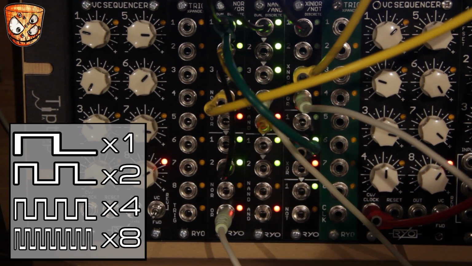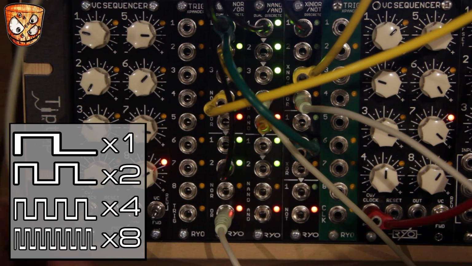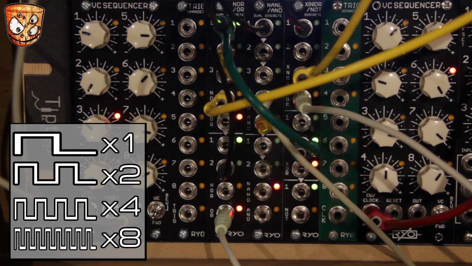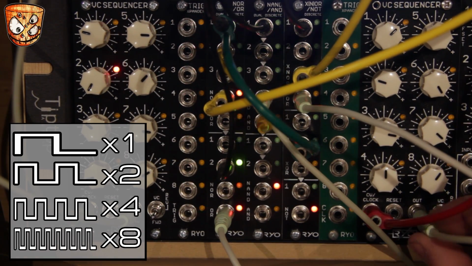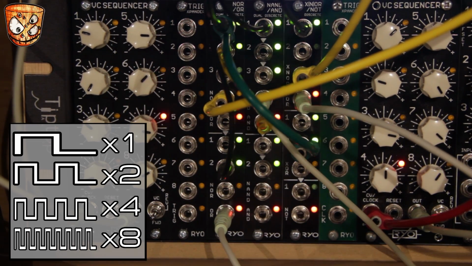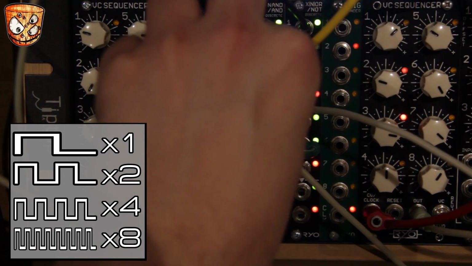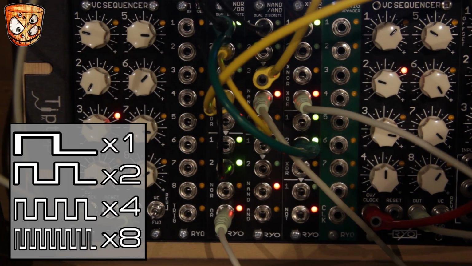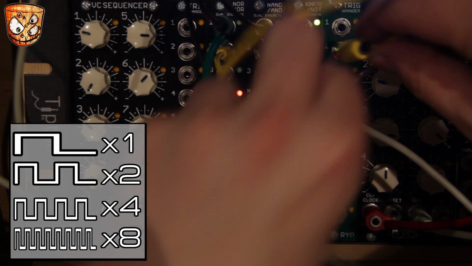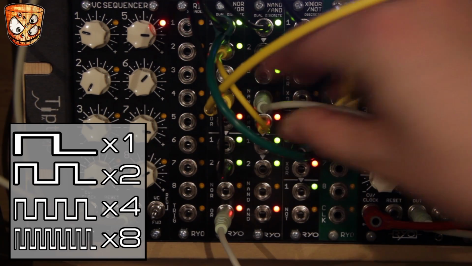Adding some clocks to the 2 RYO VC sequencers at the sides of the logic modules, I can add some variation to the percussion sounds. So let's vary up the rhythms and which modules trigger which sounds. So again, it's really easy to generate rhythms and trigger sounds around the modular.